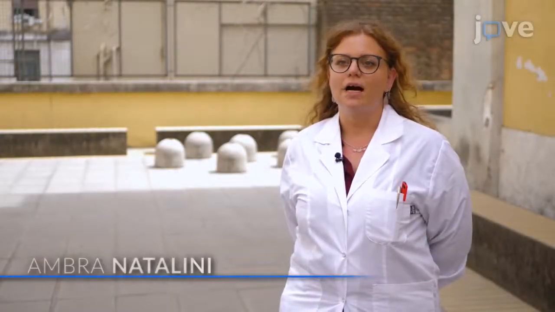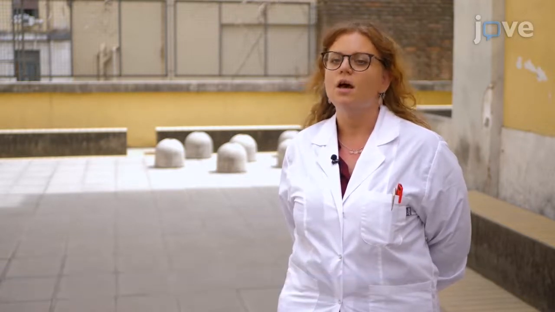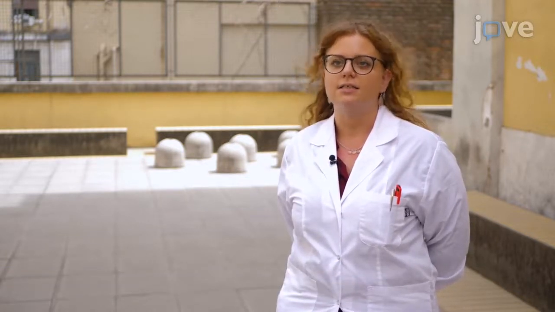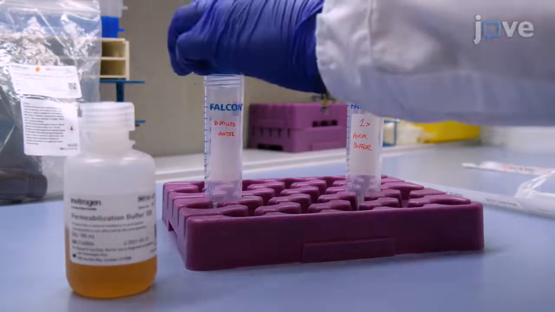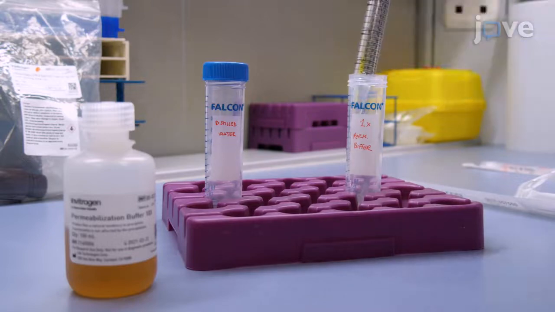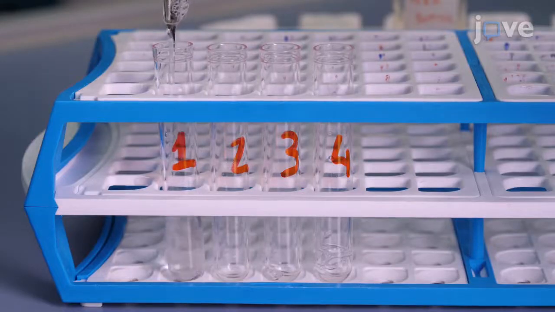Our protocol provides a practical approach by which mouse spleen and lymph nodes can be used to reflect the dynamic of T-cell response, rather than providing CD8 phenotypic snapshots. Our technique sensitively detects antigen-specific CD8 T cells that are engaged in an ongoing response.